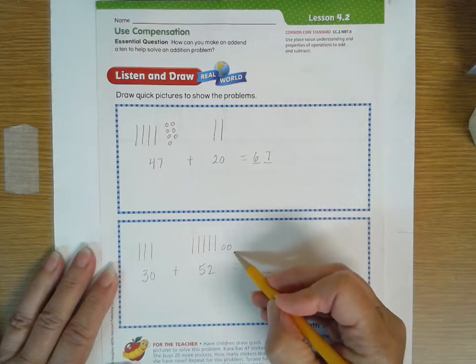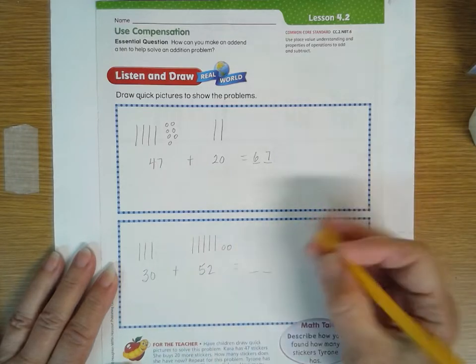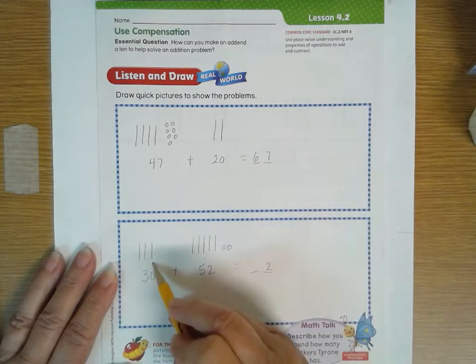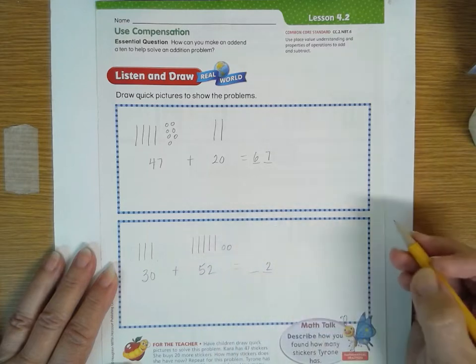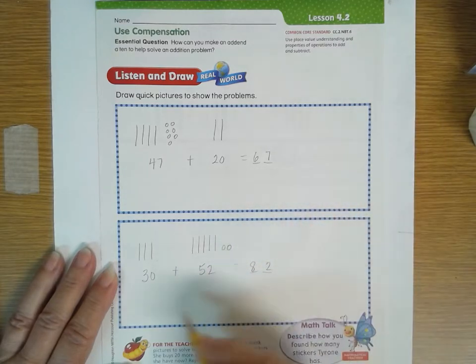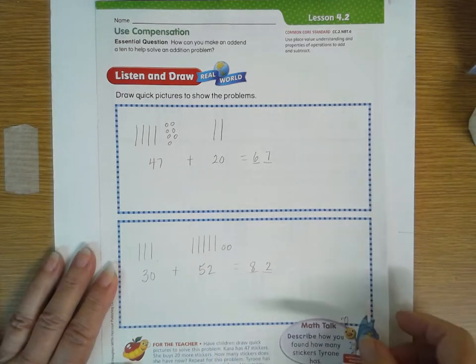So again, I know I'm going to have a 2-digit number, and I look at my ones. I have 2 ones here. I don't have any ones here, so I'm going to have 2 ones. And I have 3 10s, and I have 5 10s. And if I put those together, I have 8 10s, because 30 plus 50 is 80. 82 is how many stickers Tyrone has.